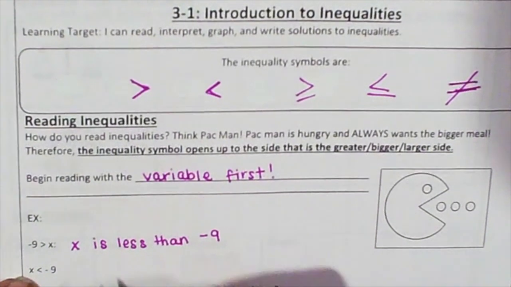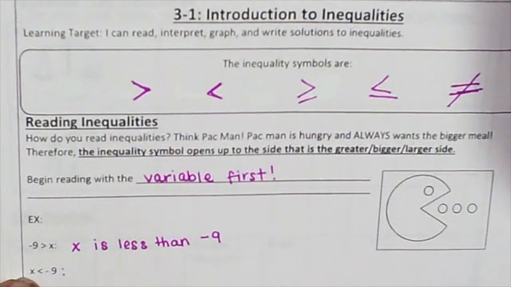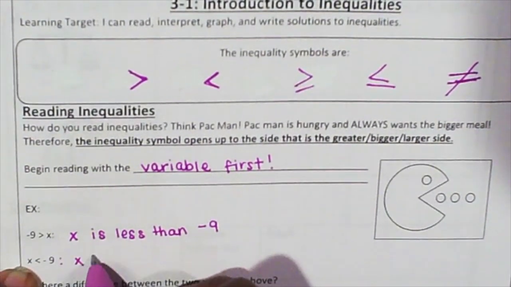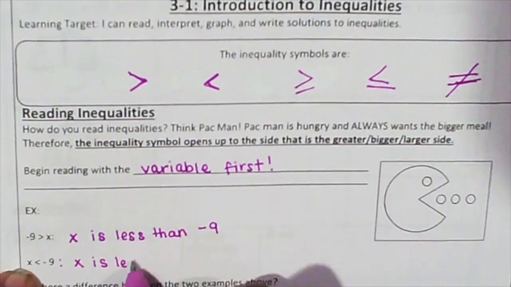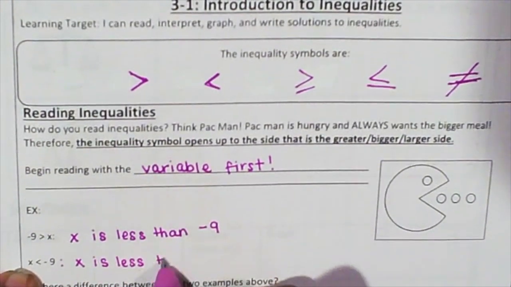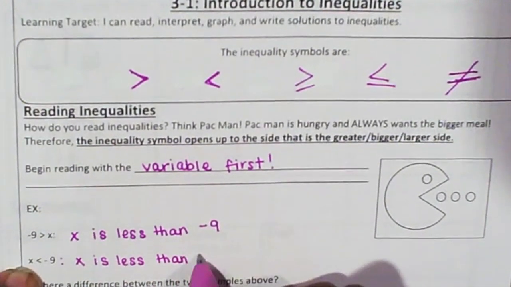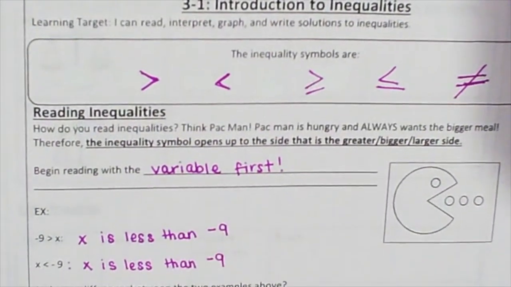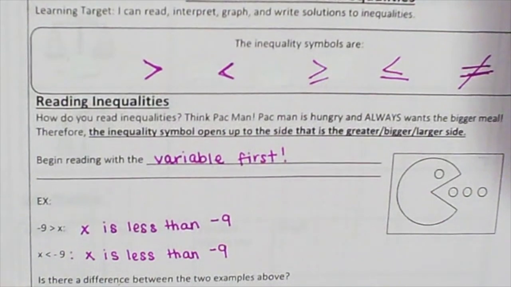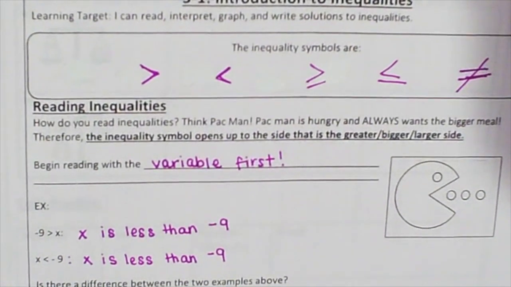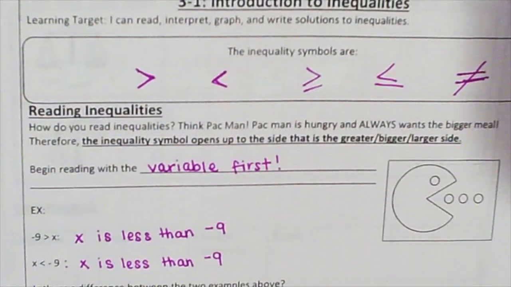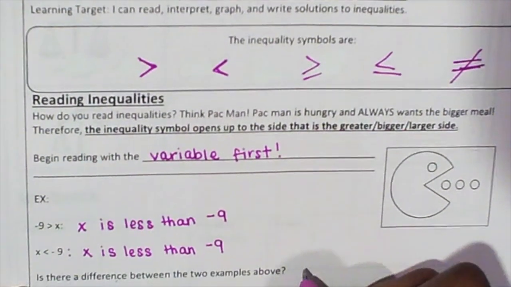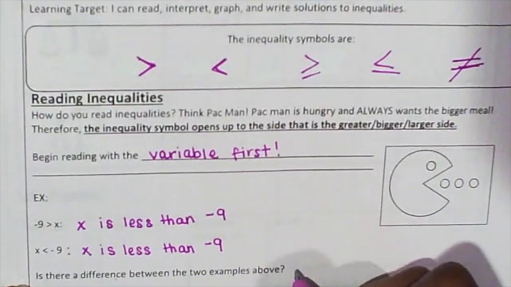Now let's take a look at the example below this. In this example, the variable comes first, then the inequality symbol, and then the -9. So x is less than -9. I know that x is smaller than -9 because x is at the back of the inequality symbol, or in other words, in back of Pac-Man. And remember, Pac-Man, or your inequality symbol, will always eat or open up to the larger side.